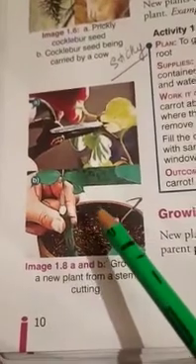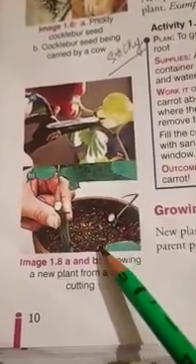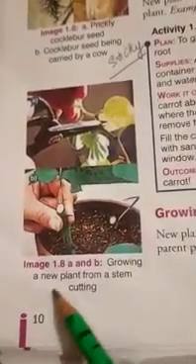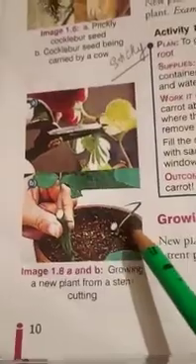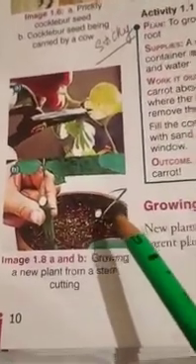You also see in the image how a new plant is grown from a stem cutting. It means we take the stem of a particular plant and grow a new plant, and it has the same characteristics as its parent plant. After that, growing plants from leaves.